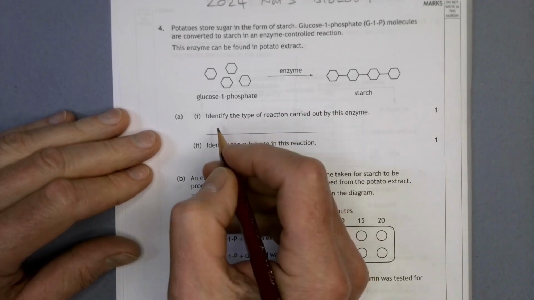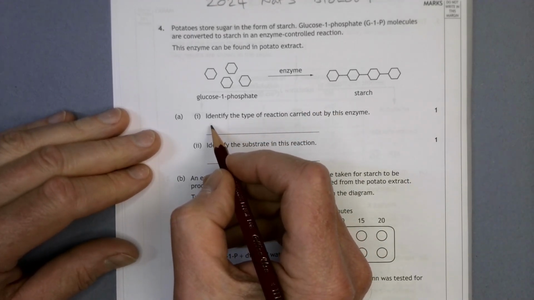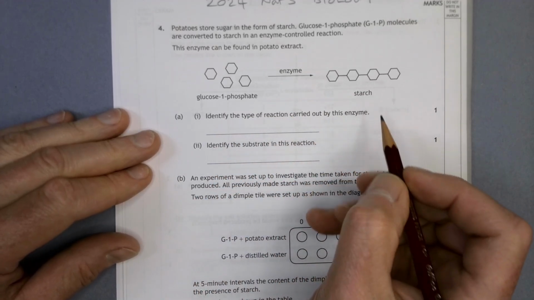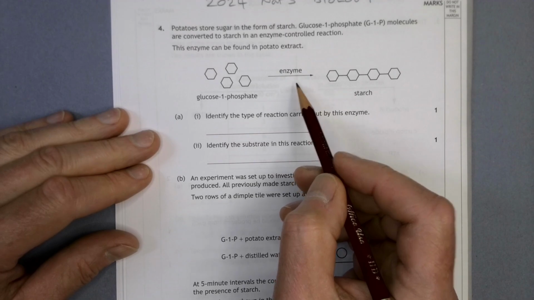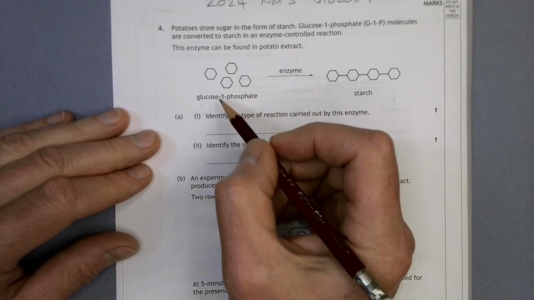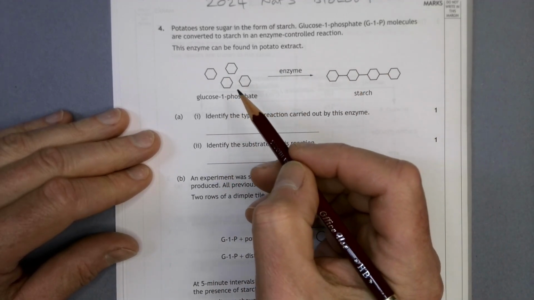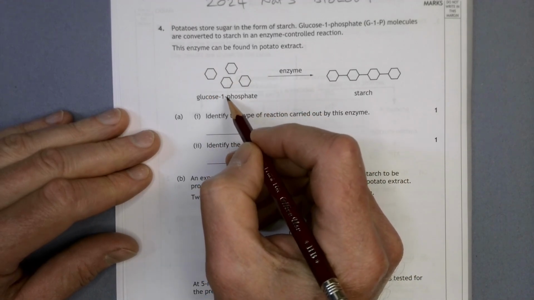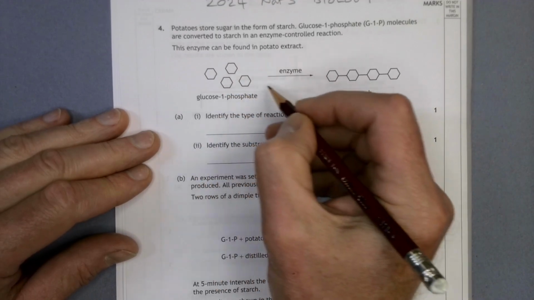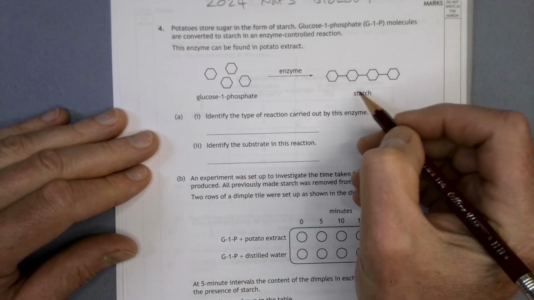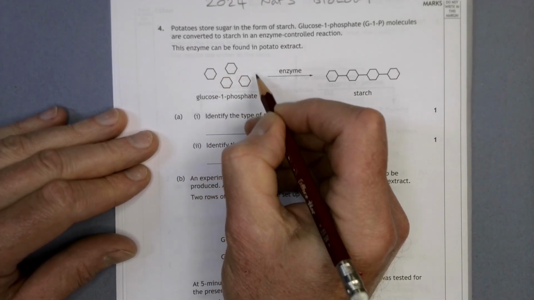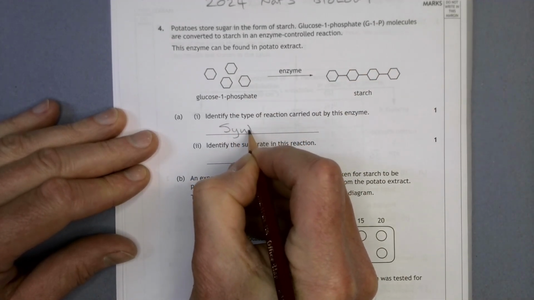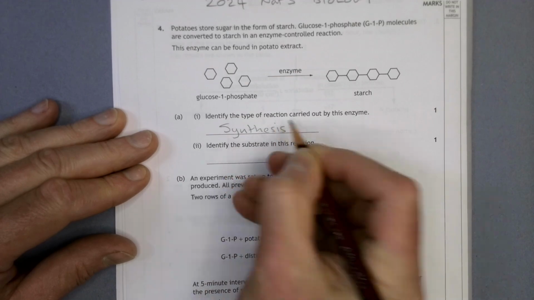There is a tricky one down here at the end that we need to look at. Question A. Identify the type of reaction carried out by this enzyme. Well, we know two enzyme reactions: degradation and synthesis. Degradation is where a complex molecule is broken down into simpler molecules, and synthesis is where simple molecules are bonded together to form complex molecules. And so what we have here is simple molecules being bonded together to form complex molecules, so this is a synthesis reaction.